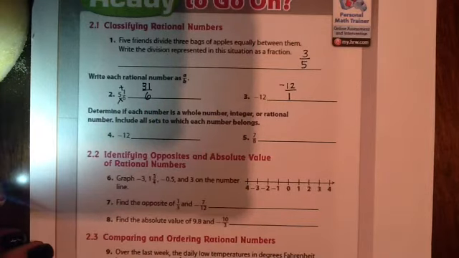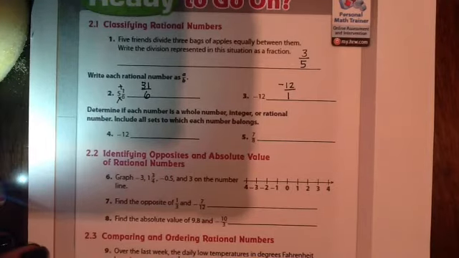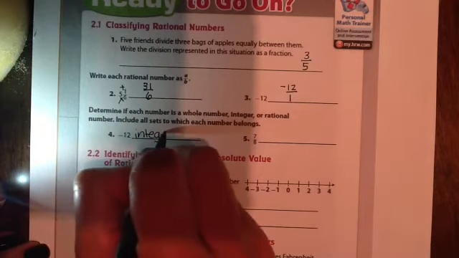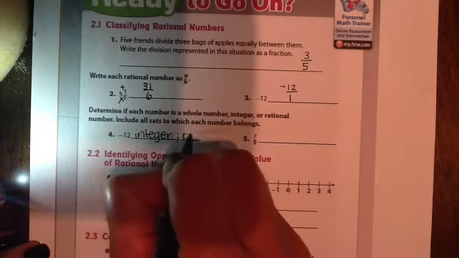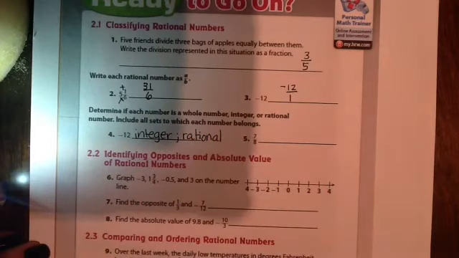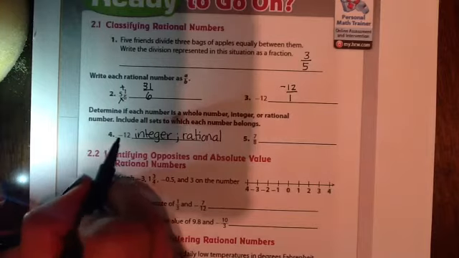Next it says determine if each number is a whole number, an integer, or rational. Include all the sets to which the number belongs. So for number 4, I have a negative 12. Negative 12 is an integer, and it's also rational. It's an integer because integers include all whole numbers and their opposites, and this happens to be the opposite of a whole number, 12.